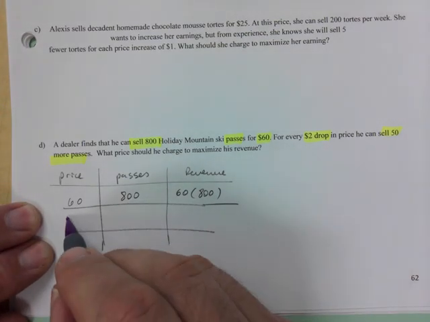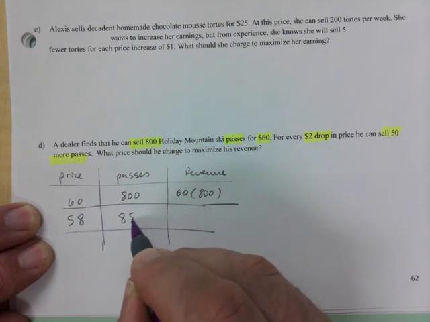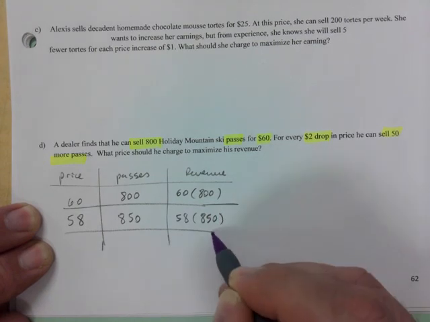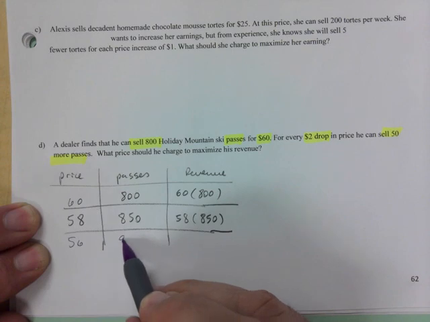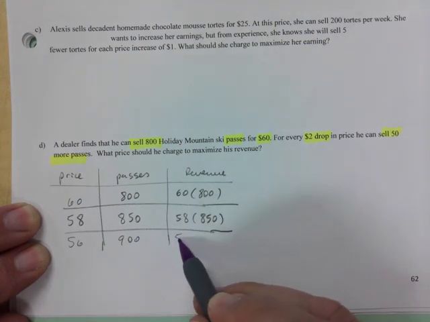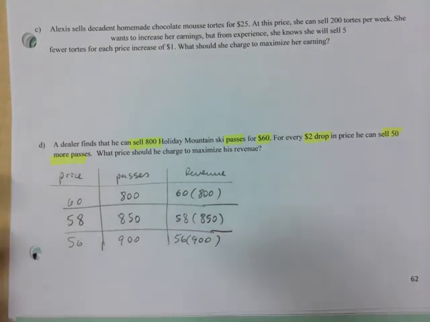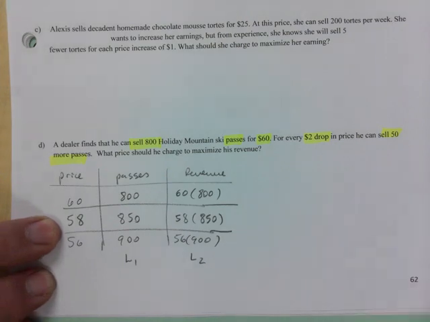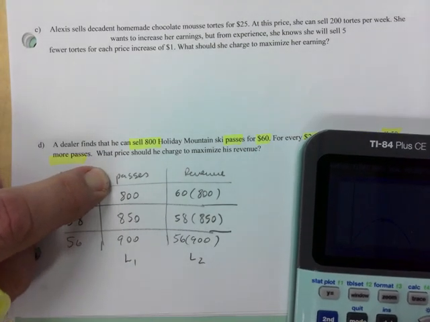If you drop the price, so 58, then you'll get an extra 50. So it's 58 times 850, and you get the point, right? Drop it another $2, you would get another additional 50. So that's 56 times 900. And why don't we put this into L1 and this into L2, right? So we'll come up with the equation that relates the, oh no.